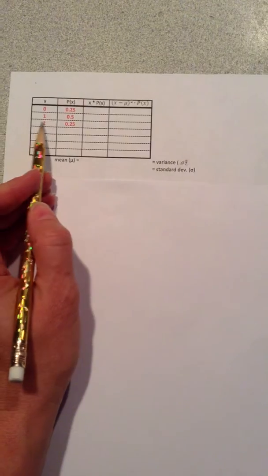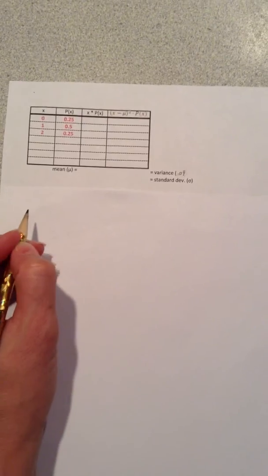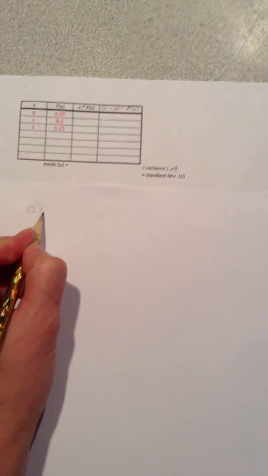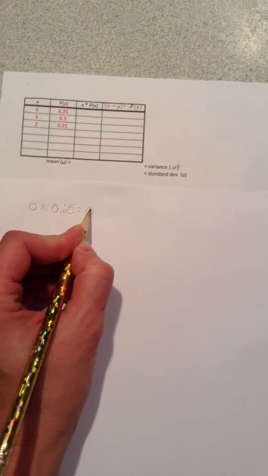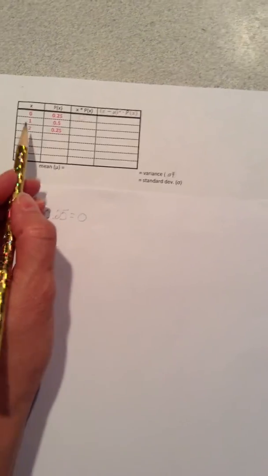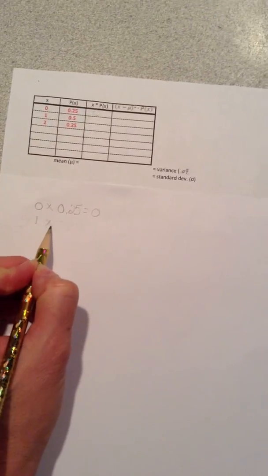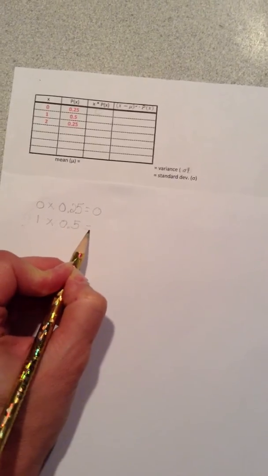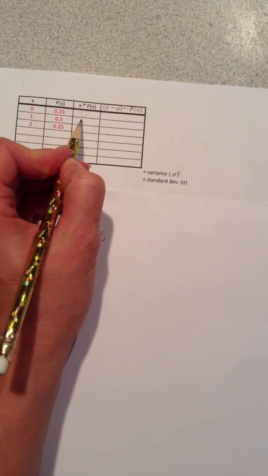Now we can begin our calculations for mean and variance and standard deviation. We start by multiplying our variable by its corresponding probability. So in this case, we will have 0 times 0.25, which equals 0. That number we can then place into our table here. The next variable of 1 times its corresponding probability, 1 times 0.5 equals 0.5. And that value can then be placed into our table.